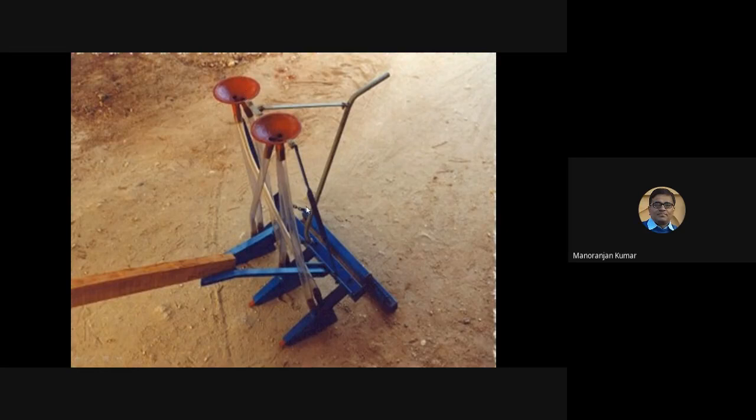So this is the handle, and this is the handle for the animal which can draw this implement forward, and these are the tines. Through this cup the seed is dropped, and through this cup fertilizer is dropped. Here you can see this pipe is just behind each other.